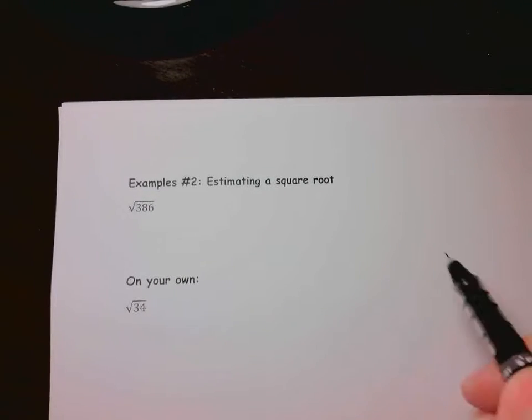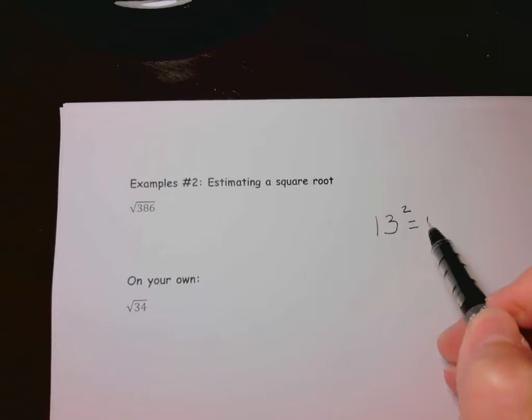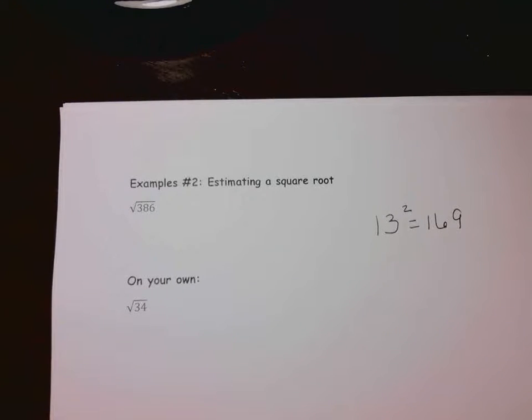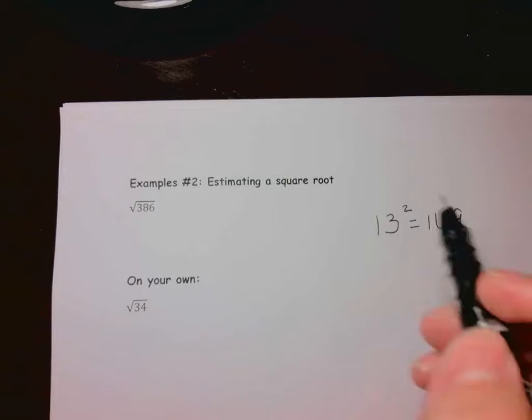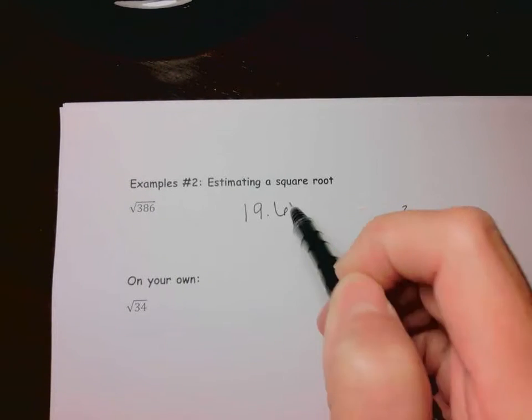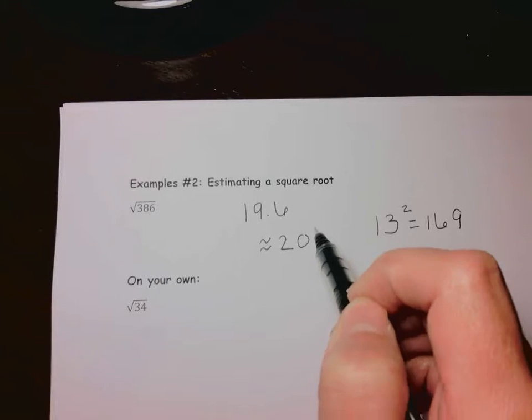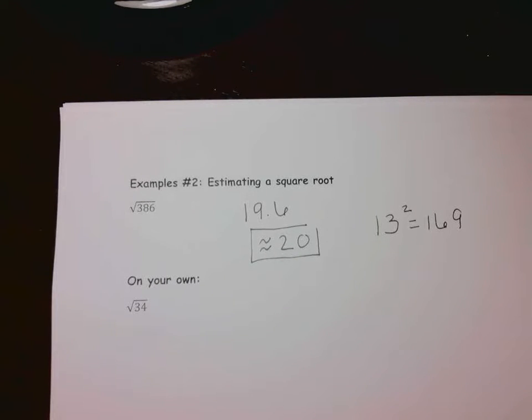Example number 2, estimating a square root. You need to memorize up through 13 squared, which is 169. But if you go over that, it's reasonable to use your calculator. So if you're given the square root of 386, you can go ahead and use your calculator and you find that the square root of 386 is approximately 19.6. So then you can go ahead and estimate that and say the square root of 386 is approximately 20. And those squiggly lines mean approximately.